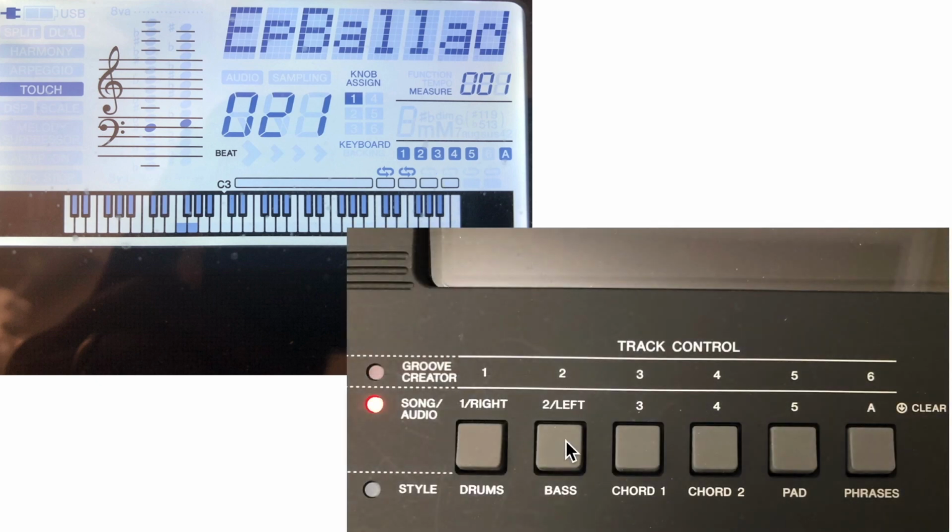And these are the buttons, so I can turn on and turn off these tracks. That's how I figured out which track is playing the melody. I called up a song and I played it, and I turned off the tracks and listened to it, and I could figure out which track the melody was recorded in.